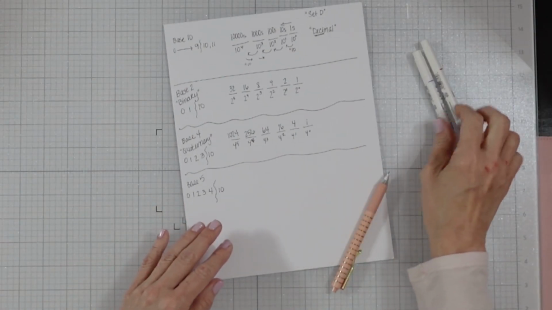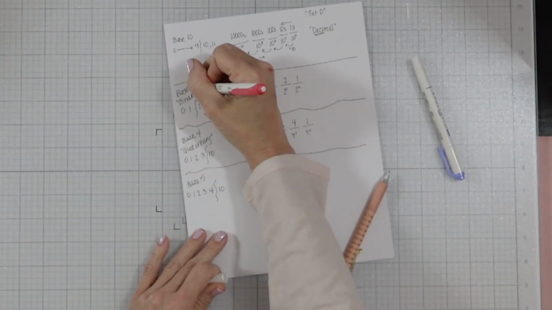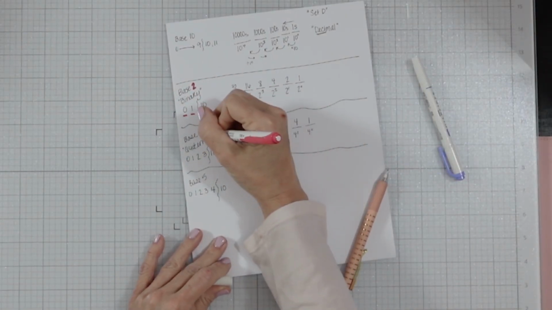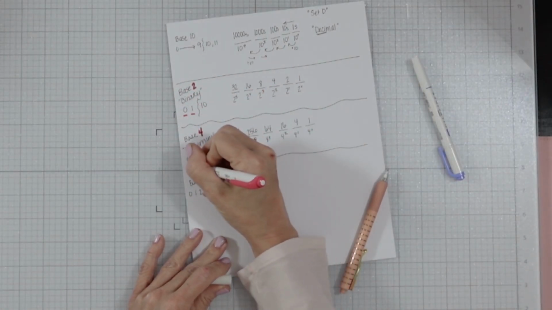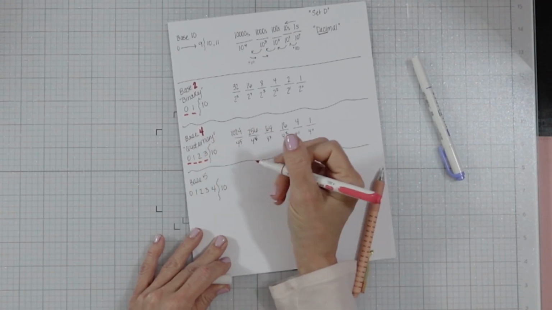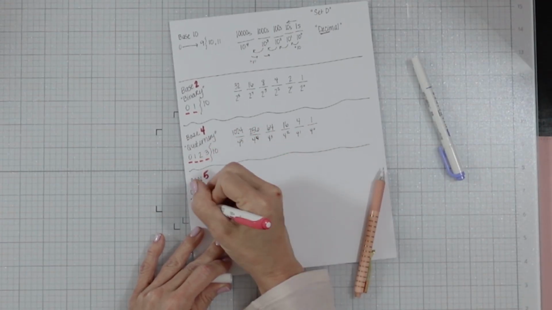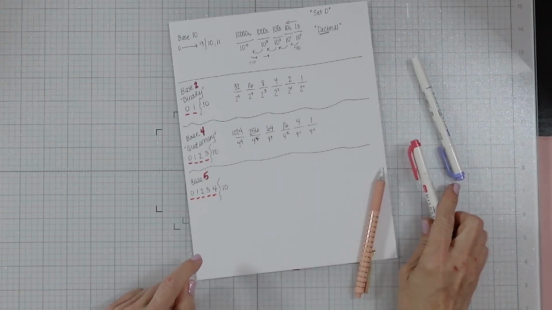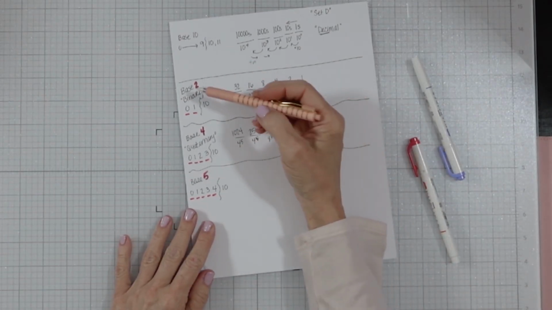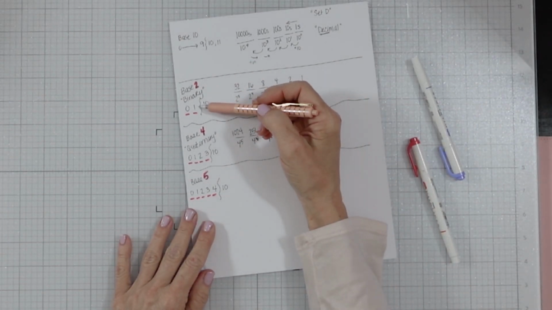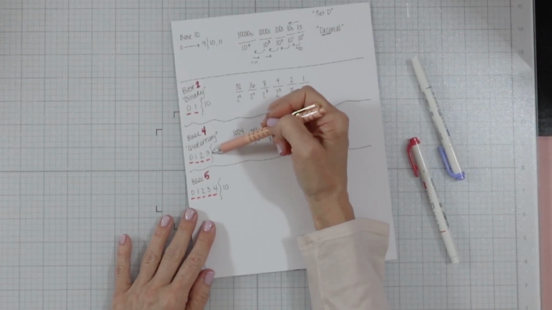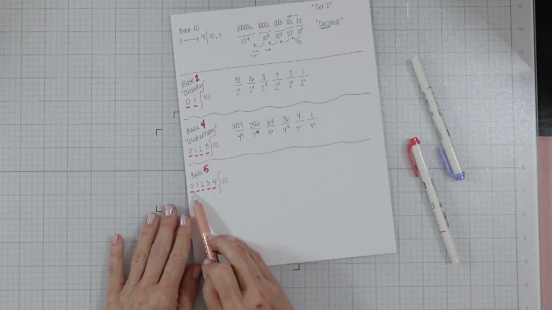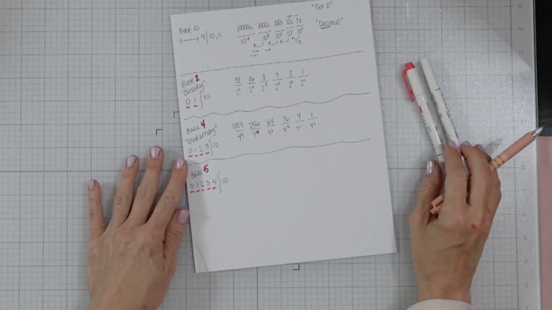I want you to notice, again, binary only has 2 numbers. Base 4 only has 4 numbers. Base 5 has 5 numbers. And another thing you should notice, if you haven't already, base 2 doesn't have a 2 in it. Base 4, there's no 4. Base 5, there's no 5. Because 0 is our first number of the system.